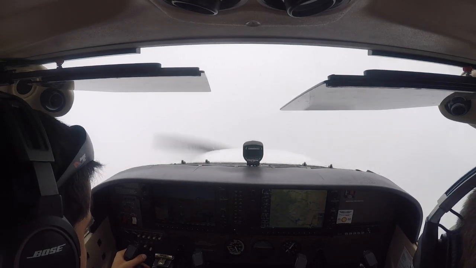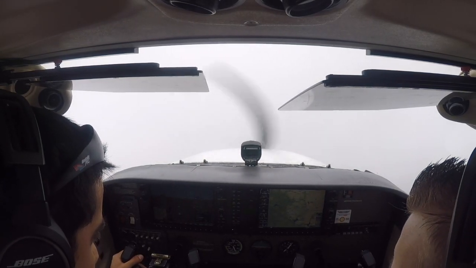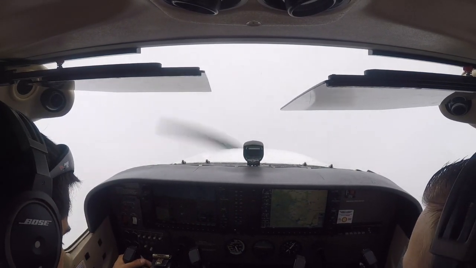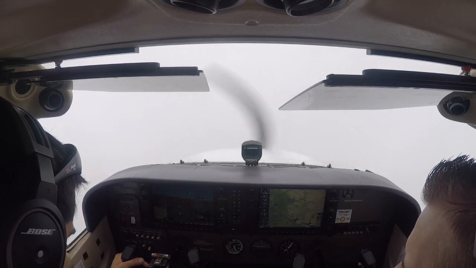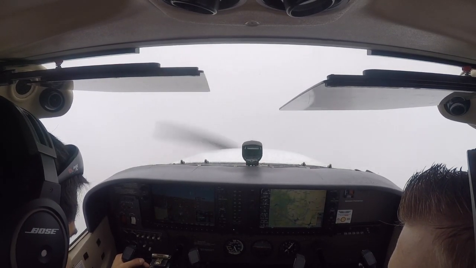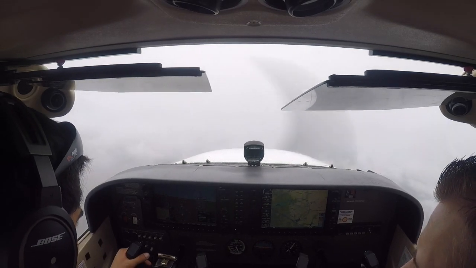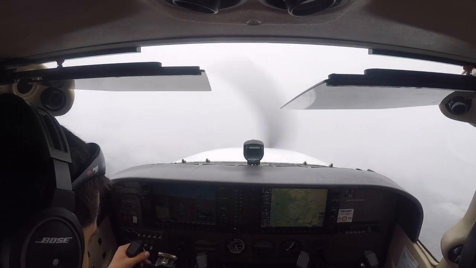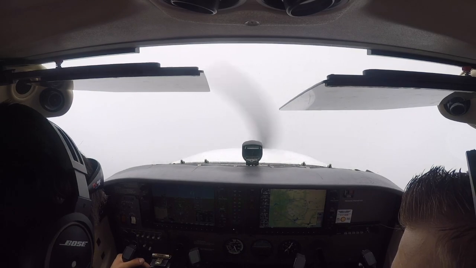5090 Sierra Papa, cross Julian at or above 8,000, cleared VOR Alpha approach. Cross Julian at or above 8,000, cleared VOR Alpha approach, Cessna 5090 Sierra Papa. We've reached the approach.